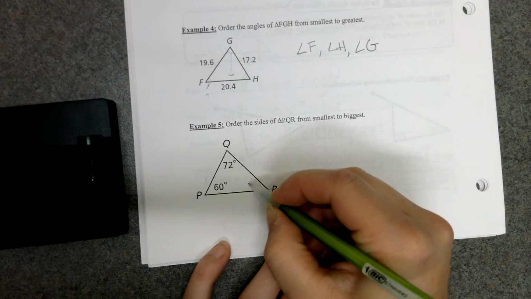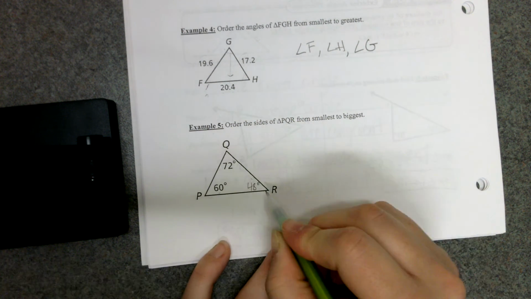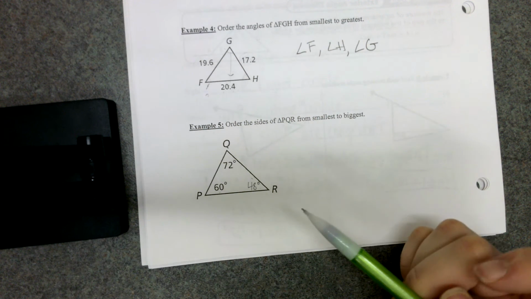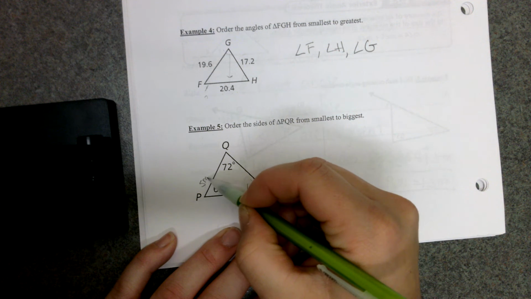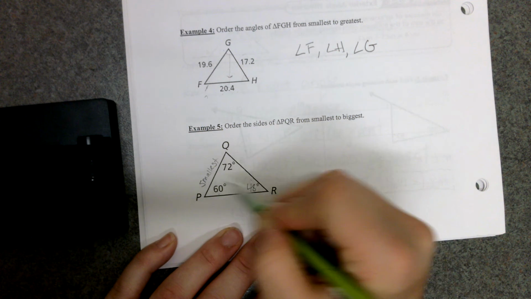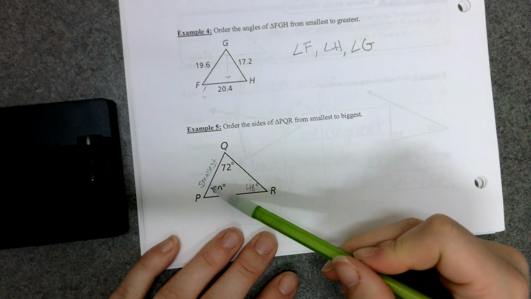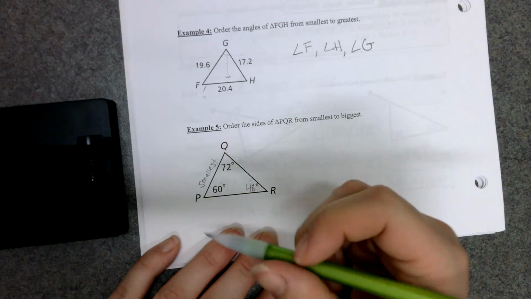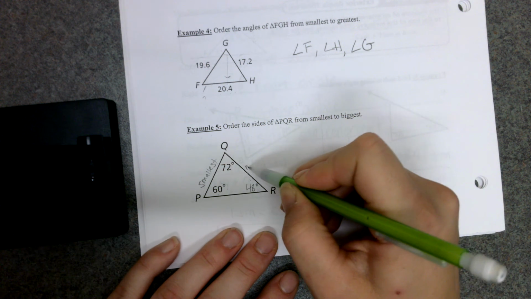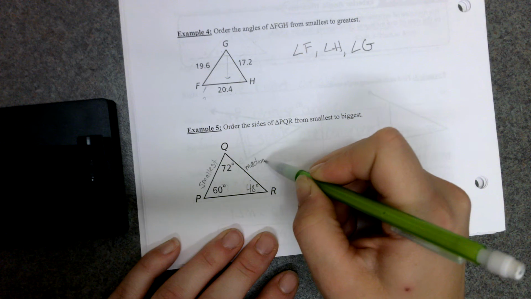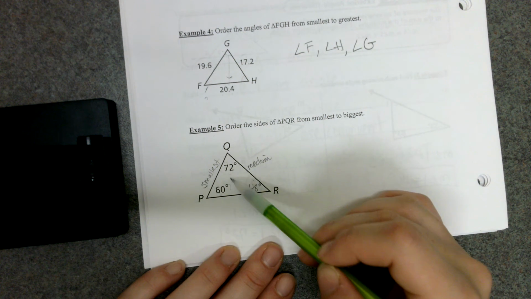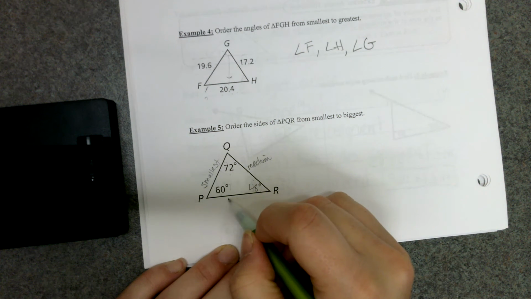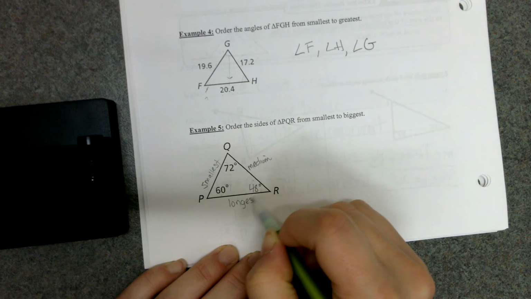If you do that, you get 48 degrees for R. So this is the smallest angle, so this is the smallest side, the side opposite. This is the angle measure in the middle. So this would be like the medium side, and then this is the largest angle, so the side opposite that would be the longest.